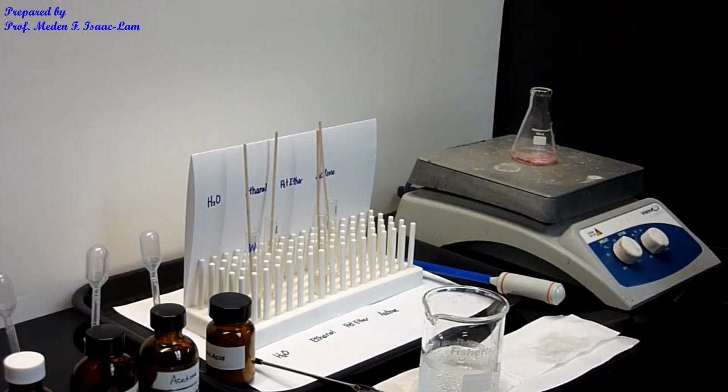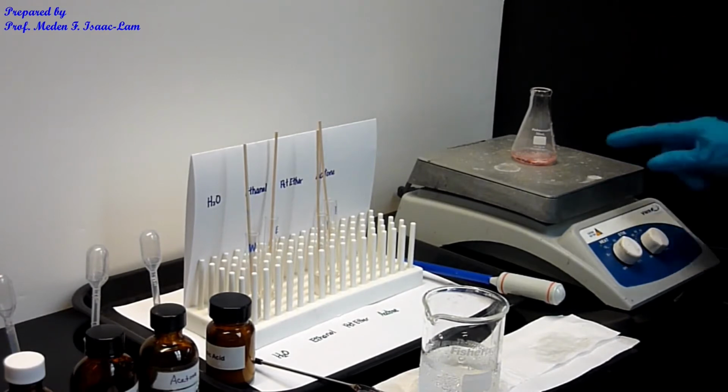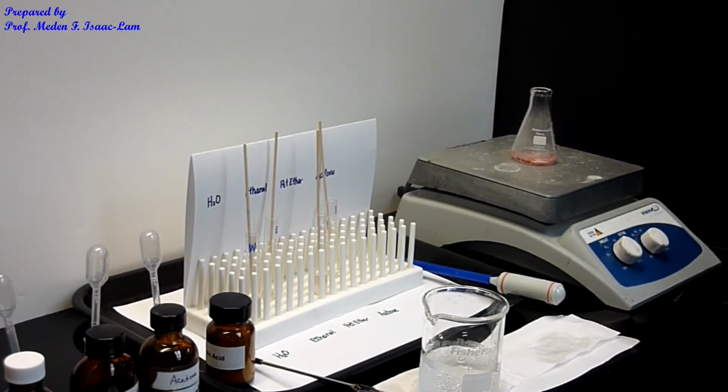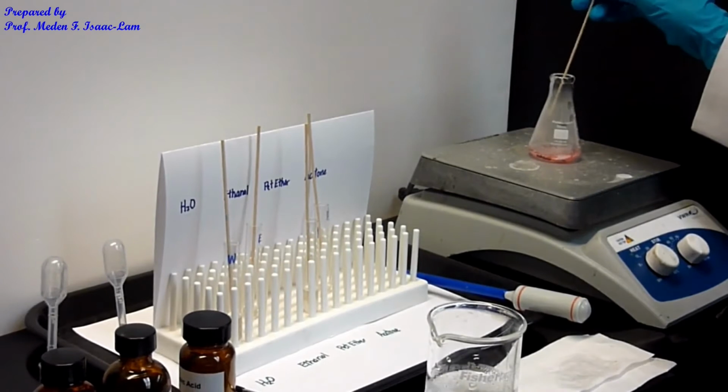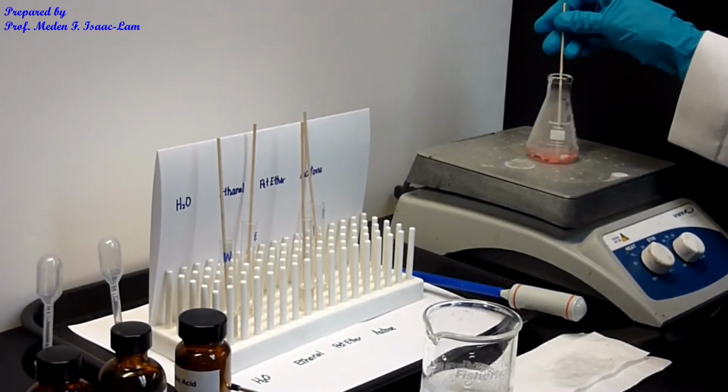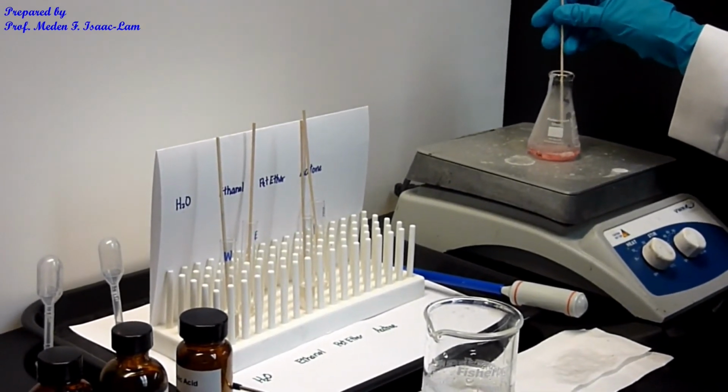After I added 5 ml of the solvent that we chose from part A, I'm now heating up the sample. I can see now that it's light pink in color, and I'm also going to add a boiling stick so that I can control the heating so it doesn't boil over. I'm going to crush the sample again.